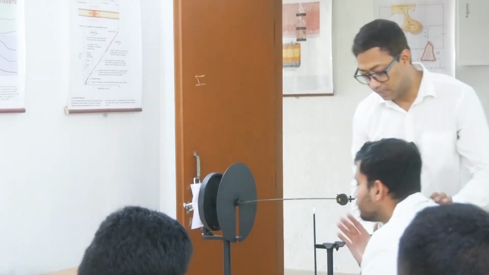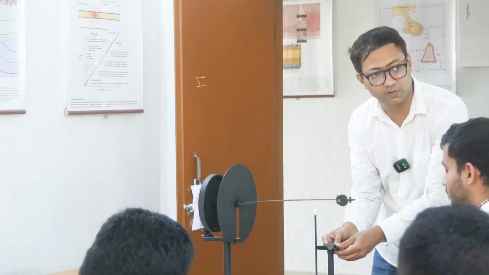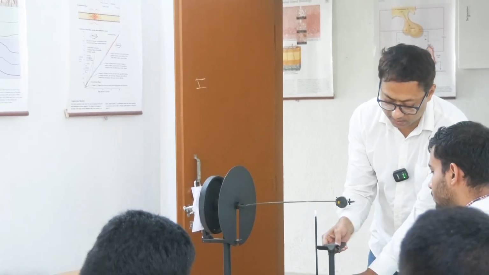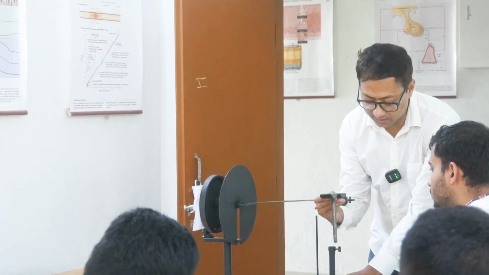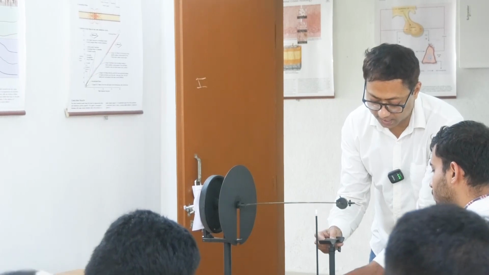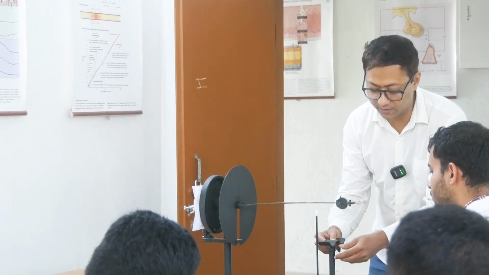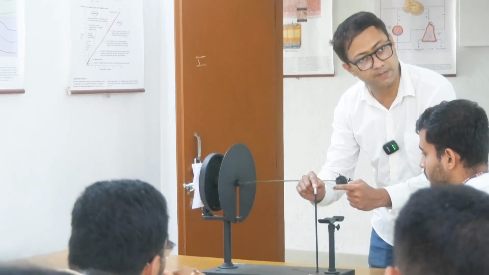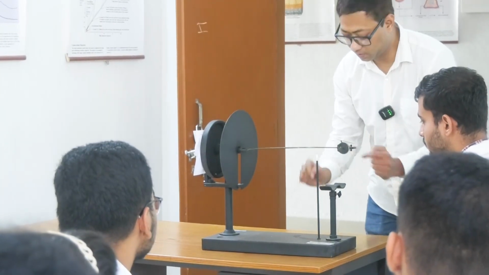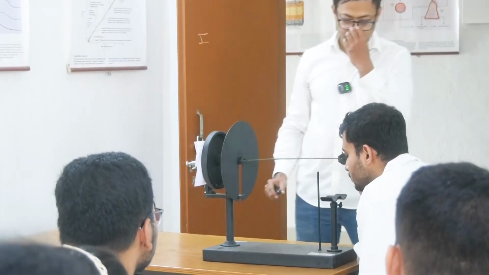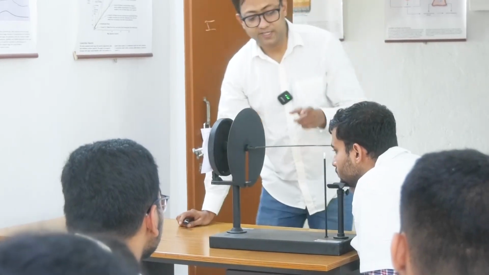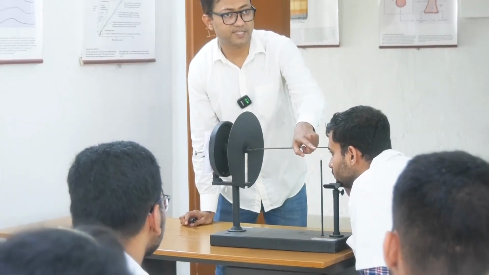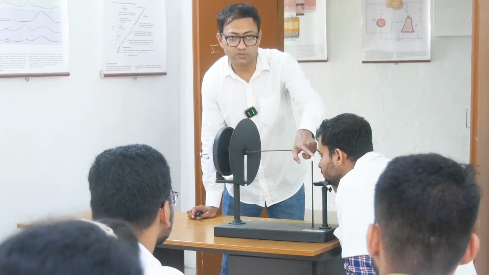I can change this depending on the patient's convenience. It is movable, right? I can raise it or I can reduce the height. So according to the patient's requirement, I can fix this so that the patient's left eye and this white object are at the same level. Clear? Now put it. Yes. Now his left eye and this white object are at the same level. So the patient will look at this white object.